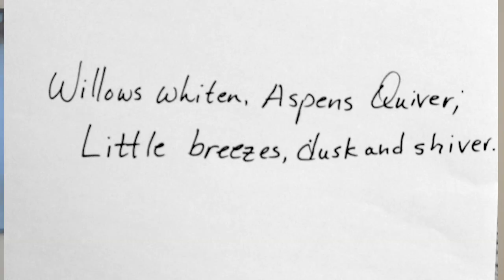Of course, what's the obvious variation? Can you see it? Can you guess it? And I write up on the board, "willows whiten, aspens quiver, little breezes dusk and shiver." And so we go to the end of the first line. That's how we figure it out, because rhyming really helps us figure out stress.